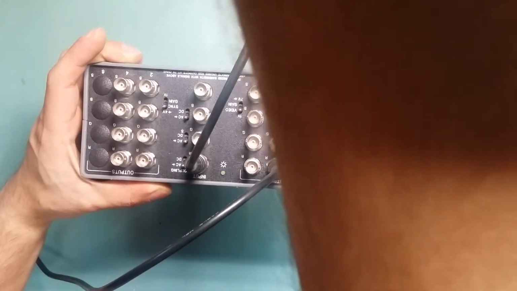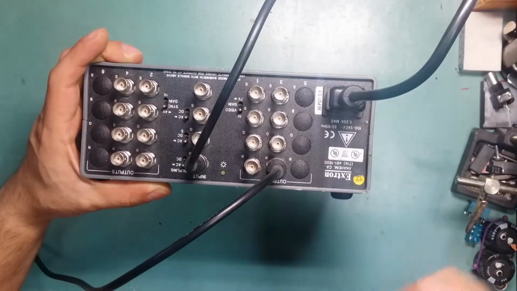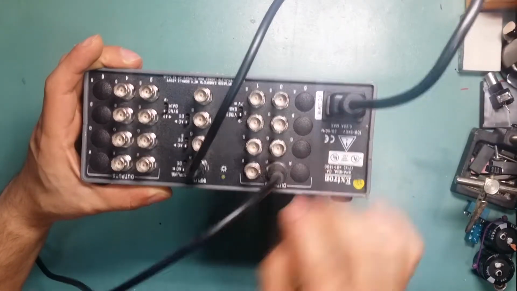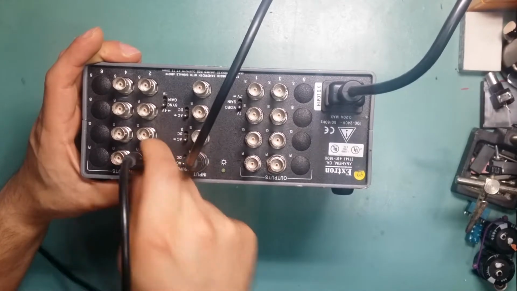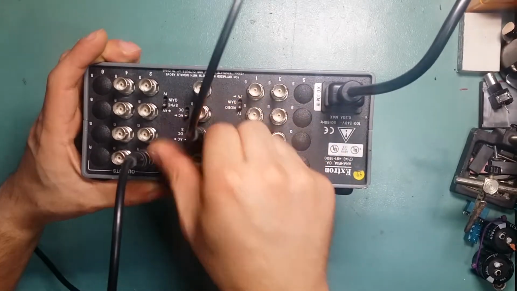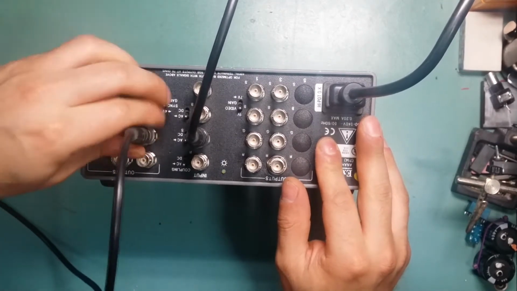Okay, I'm feeding like 6 megahertz and it's not doing anything. I'm not getting anything out on the outputs. Okay, let's go to a different output. Nope, I'm not getting anything there.